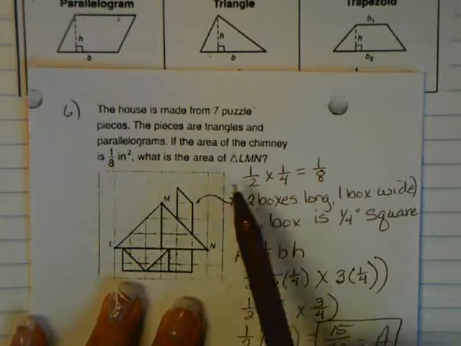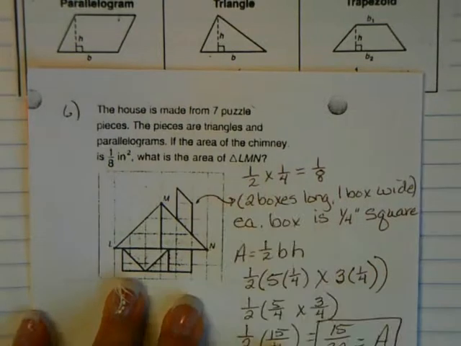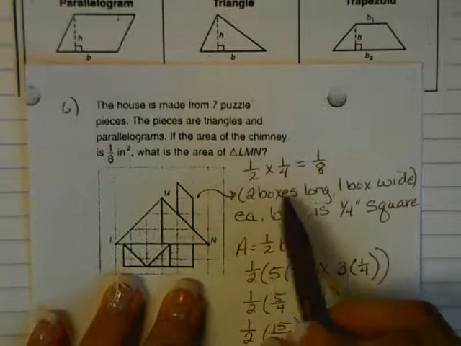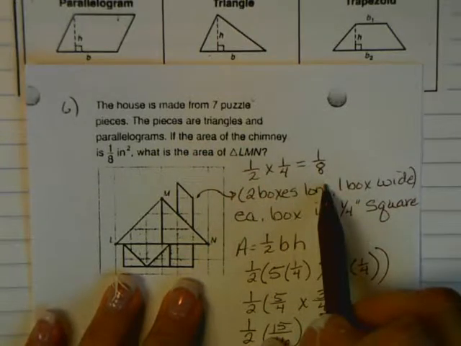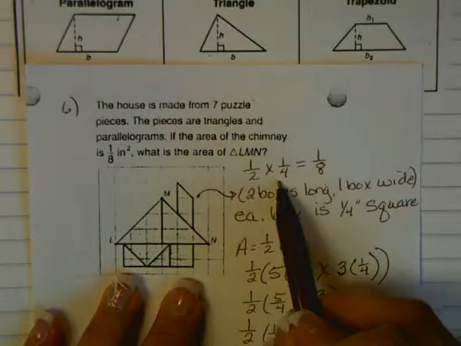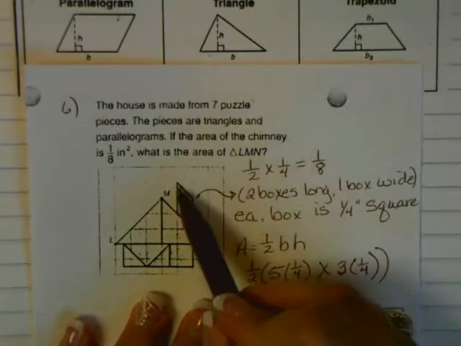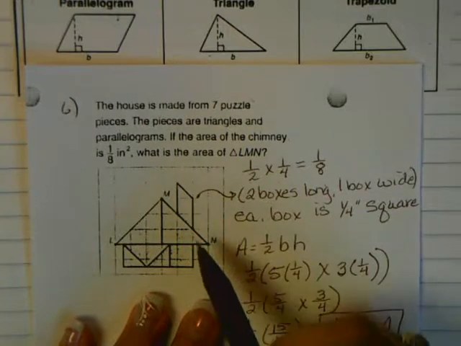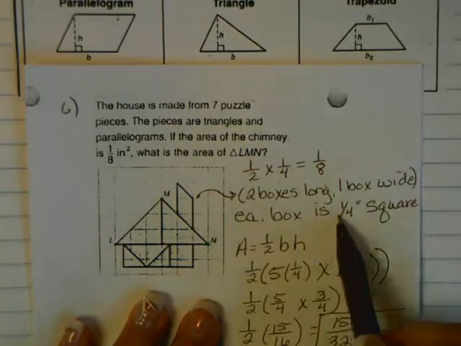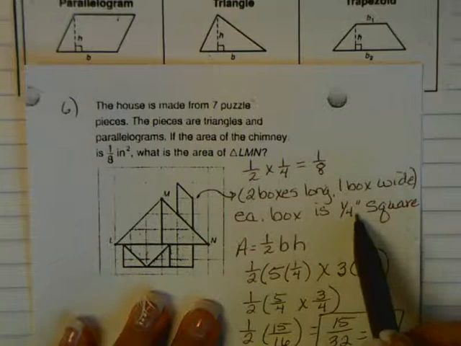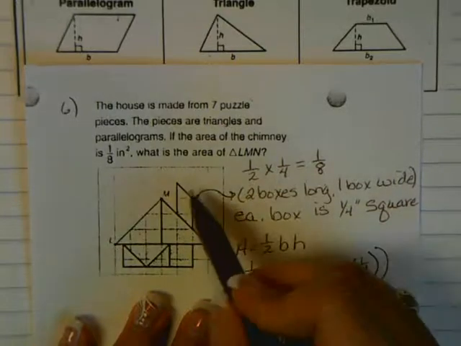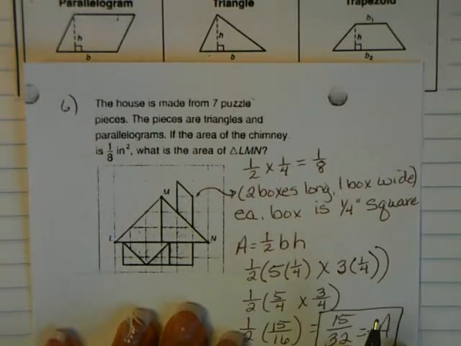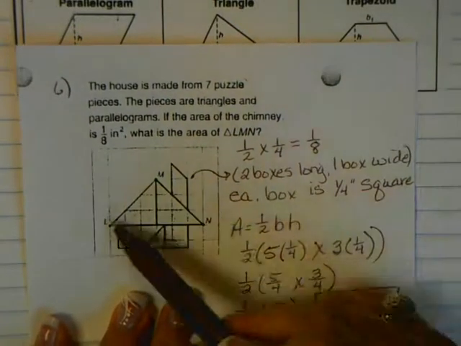Well, the first thing we need to realize, they told us that the area was 1/8 of an inch squared. Well, they didn't tell us what the sides were. So it's a little bit of a guess and check, but you need to find out what the sides could have been in order to come up with an area of 1/8. It looks to me like 1/2 inch by 1/4 inch would give us that. The chimney is 2 boxes long on either side, and it's 1 box wide. So each box ends up being 1/4 of an inch, because 2 of the 1/4 inches would make the half. So the half right here times 1/4 inch gives us the 1/8 of an inch squared for area.